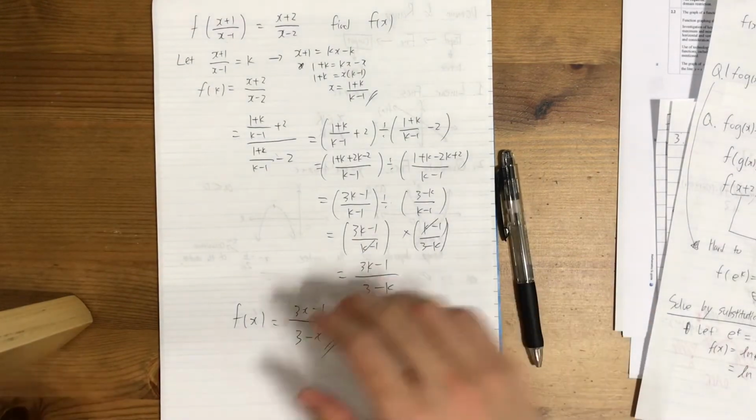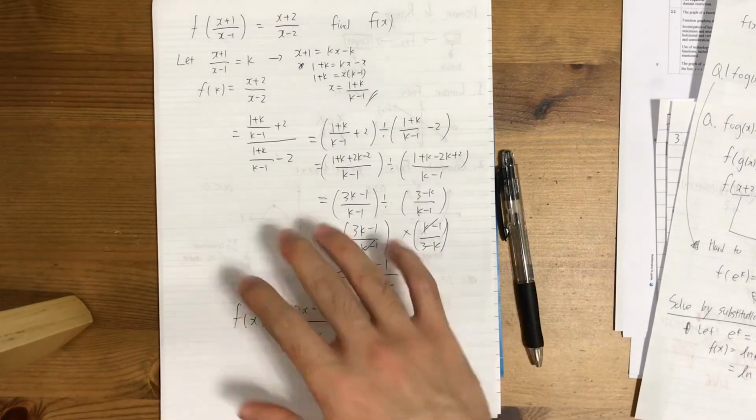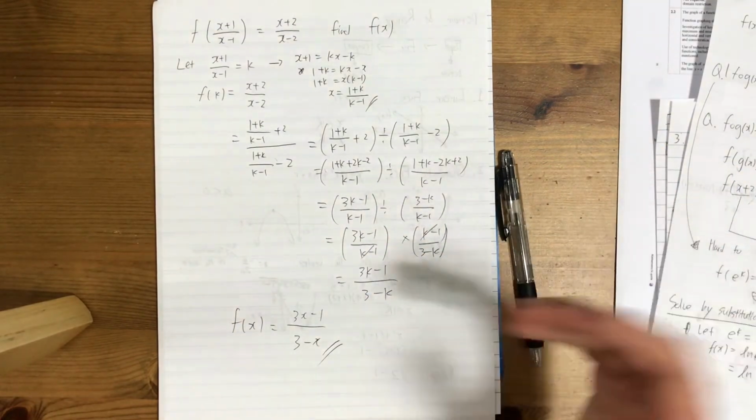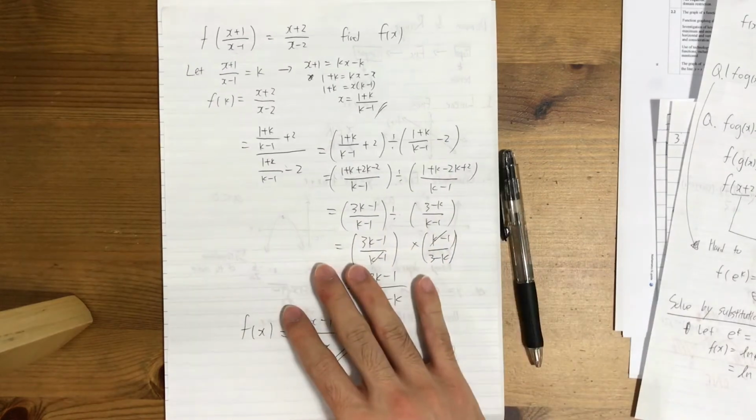So try to practice some of this. You can practice with inspection, but yeah, try to use substitution as well to solve it, okay? Substitution is a very good method.